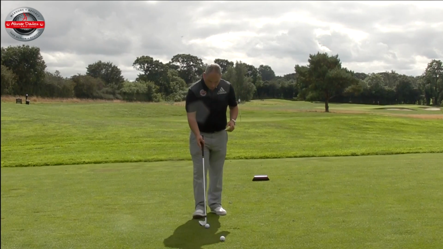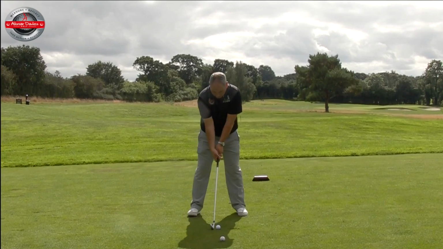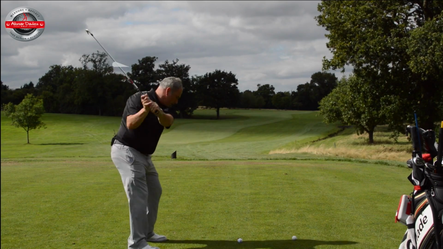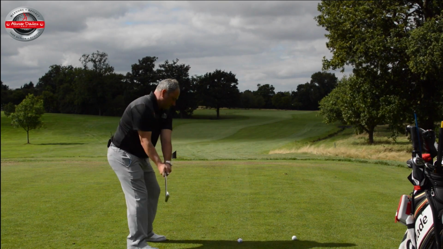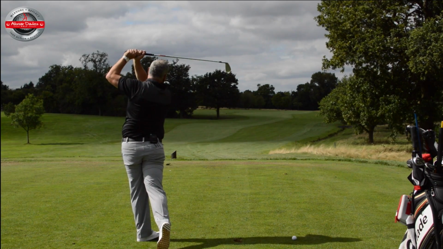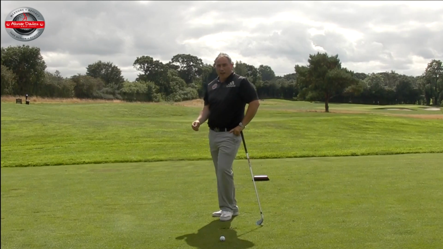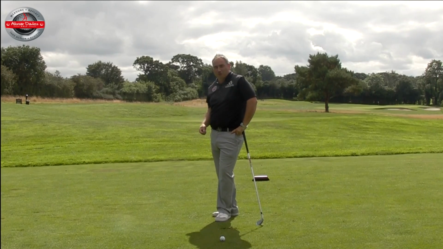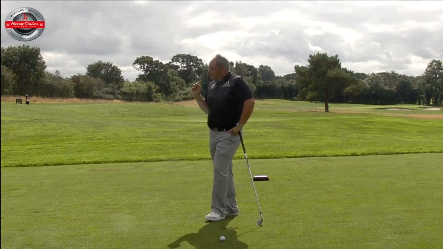Just to show you, I'm going to show you a slice shot. I'm going to stand here at my target line, swing out to in, leave the club face open and give this ball a big slice. Okay, a bit of a slice there. I struggled to do that because my normal shot's a draw, but I did slice the ball. Quite good contact though. So that's the slice shot.